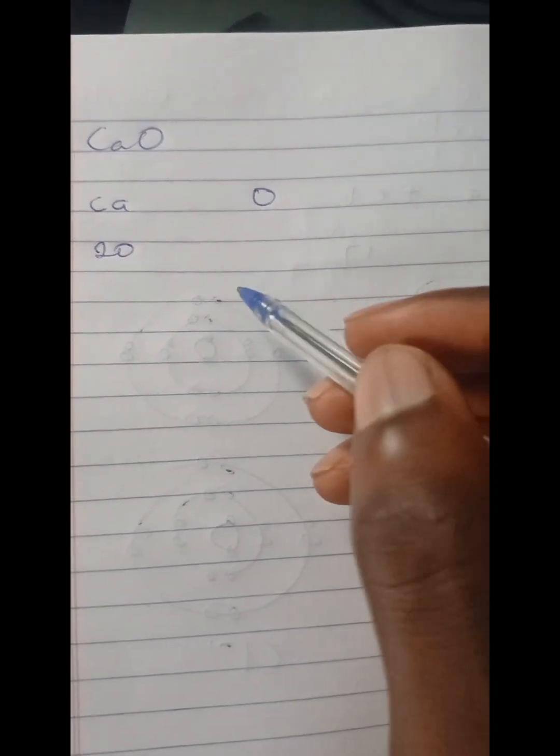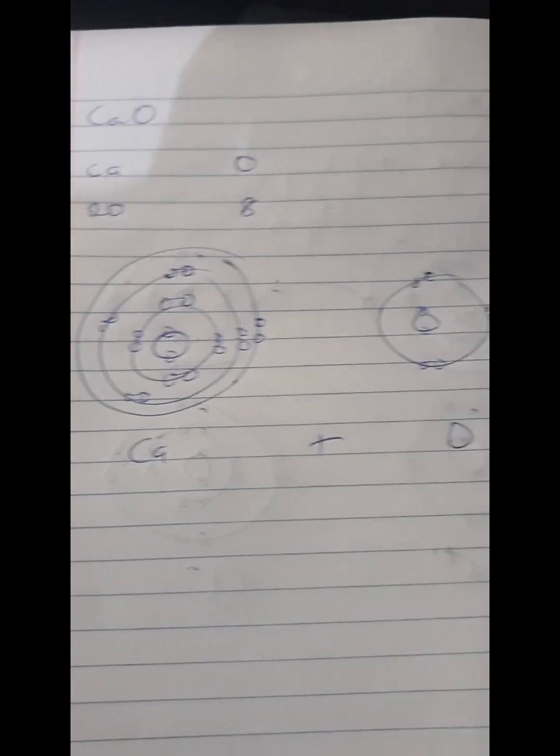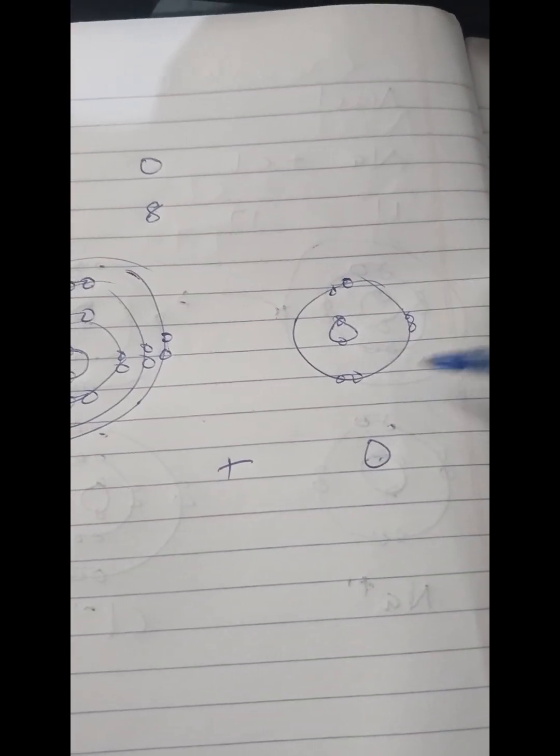Calcium oxide is made up of two elements, that is calcium and oxygen. The atomic number of calcium is 20, and that of oxygen is 8. Calcium has 2 electrons in the outermost shell, whereas oxygen has 6 electrons in the outermost shell.